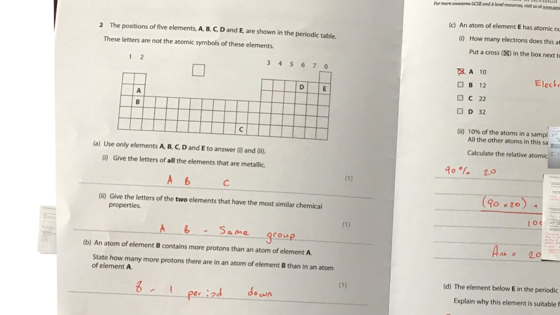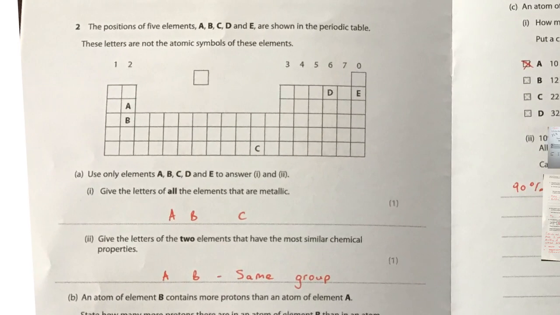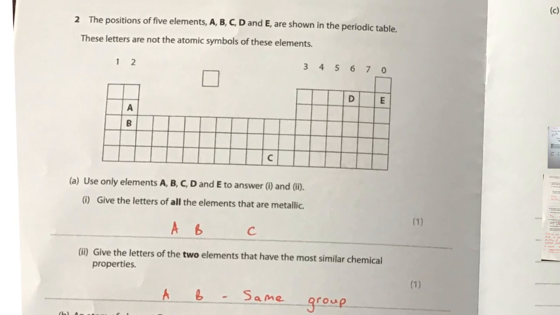Question 3 here then, we've got a periodic table and we've got A, B, C, D and E, okay? These are just made up elements. Don't be confused if you're looking at your periodic table, they're just symbols for them. So, give all the letters of the elements that are metallic. Well, I've put A, B and C.